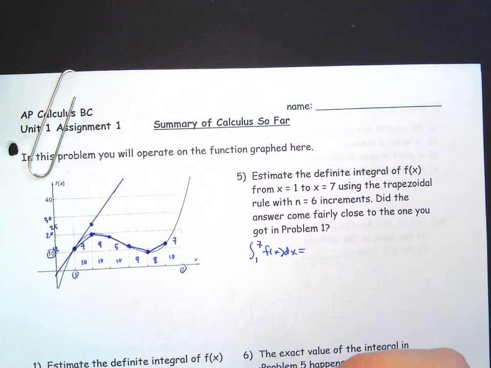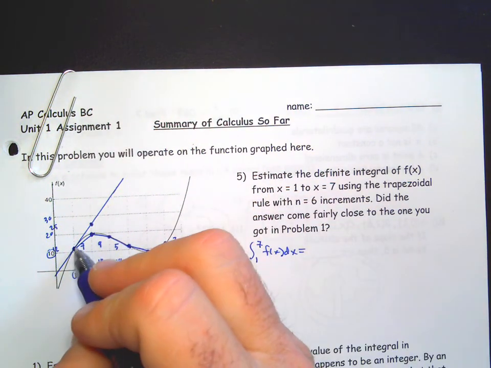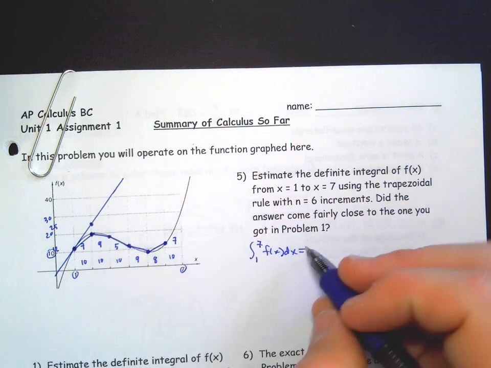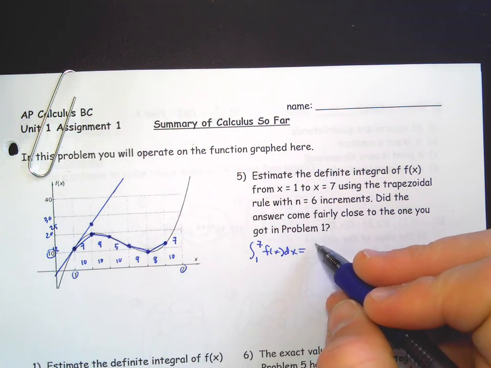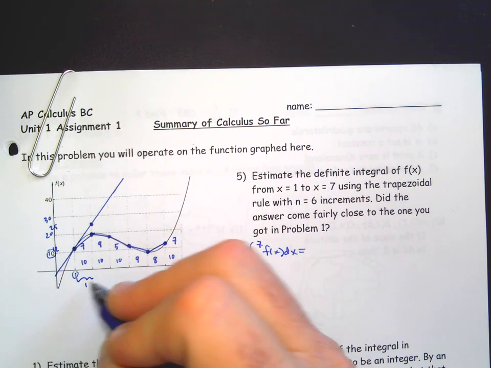Okay, we need the values of those. So, I mean, this looks like it's 12. That looks like it's 20. So the area of a trapezoid is the average of the bases times height. The heights of all of these are 1.